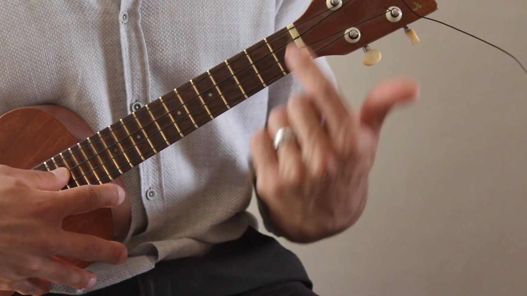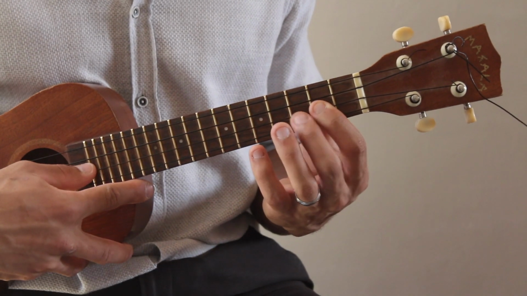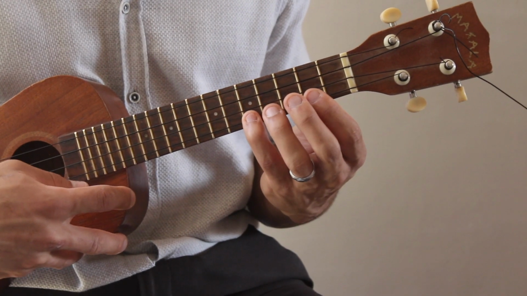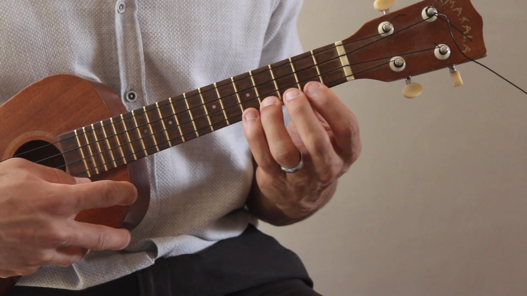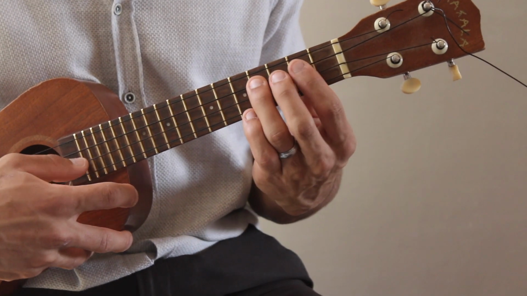Vertical. 1, 2, 3, 4, 5, 6, 7, 1, backwards. 1, 7, 6, 5, 4, 3, 2, 1.